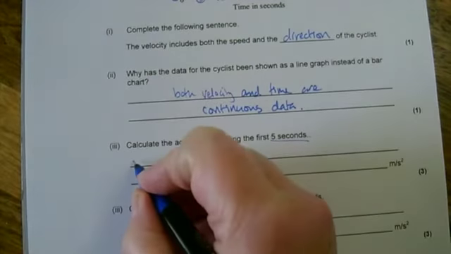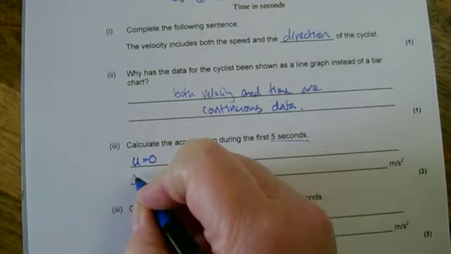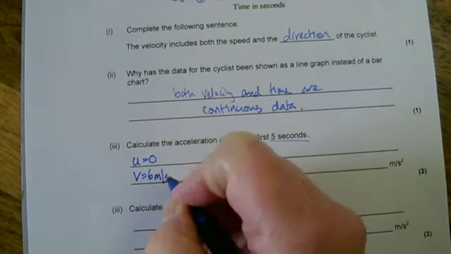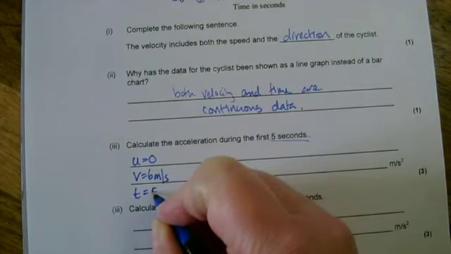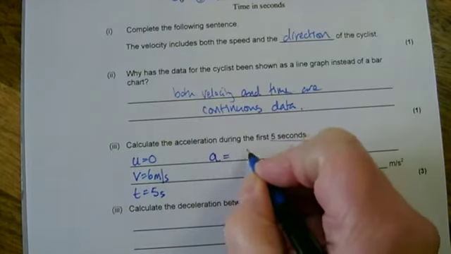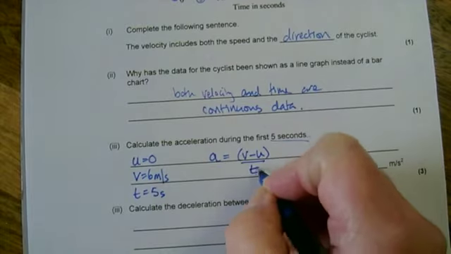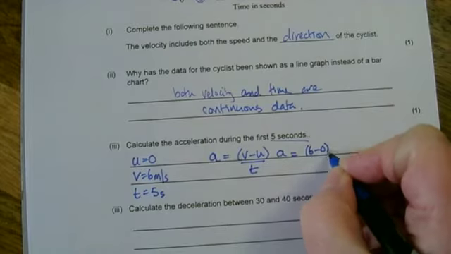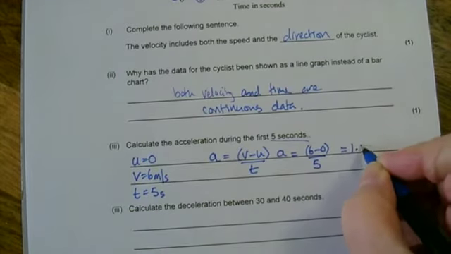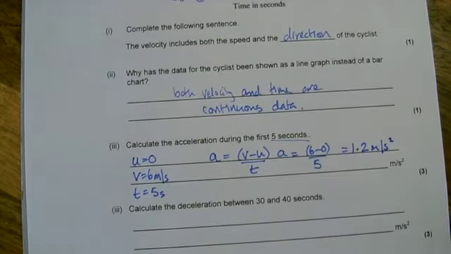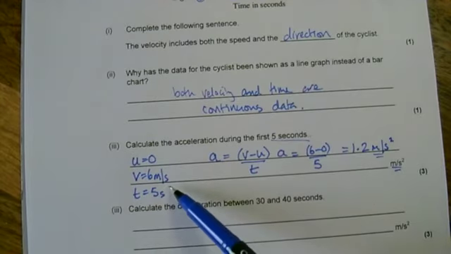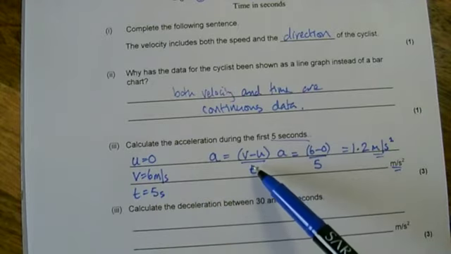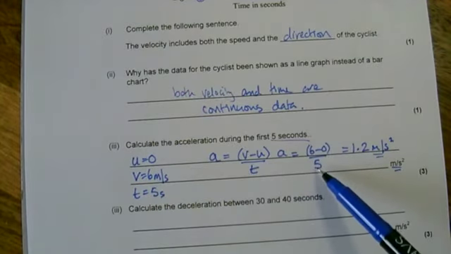You can say u is 0, v was 6 meters per second, time is 5 seconds, the equation, then substitute in the numbers. I didn't have to write the units because they've given it to us. So the marks there are for getting the equation, getting the values from the graph, knowing the equation, and being able to substitute in the right way around.